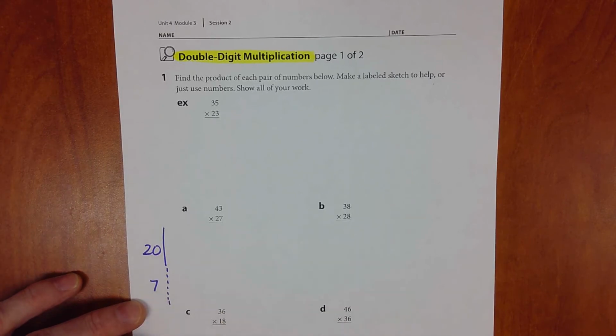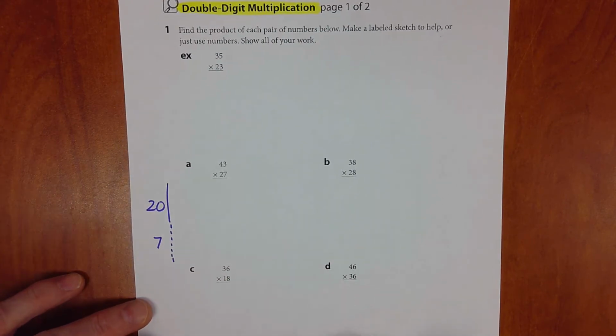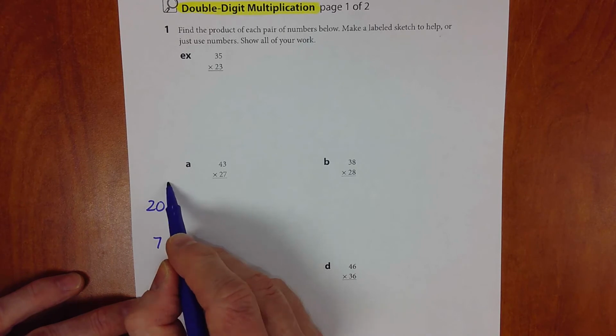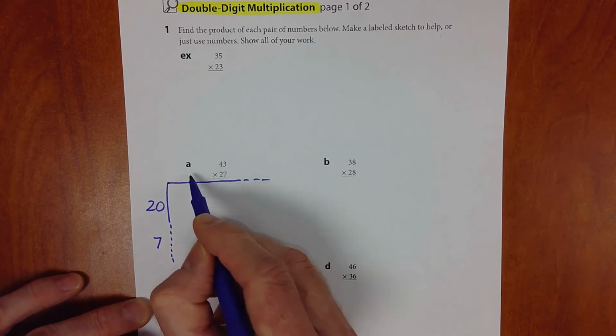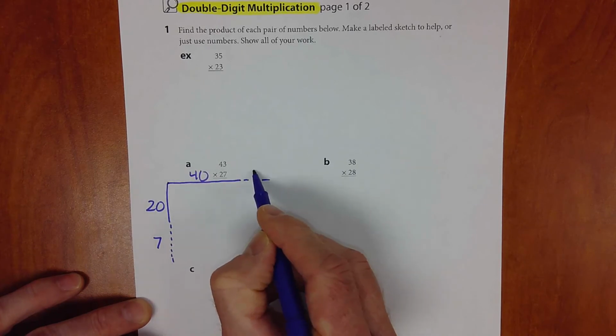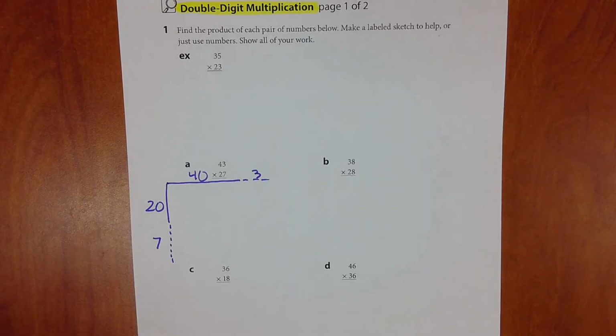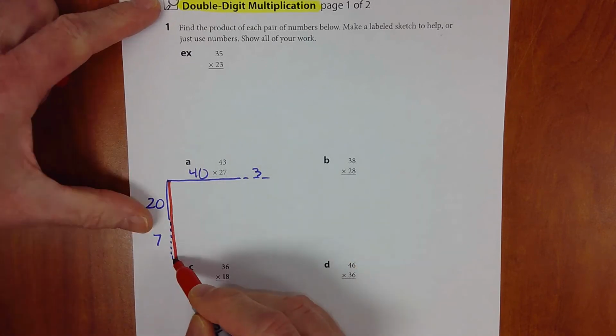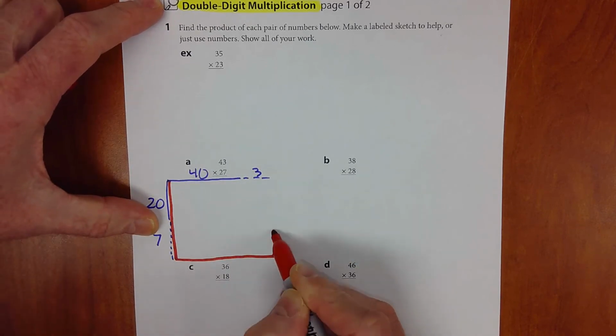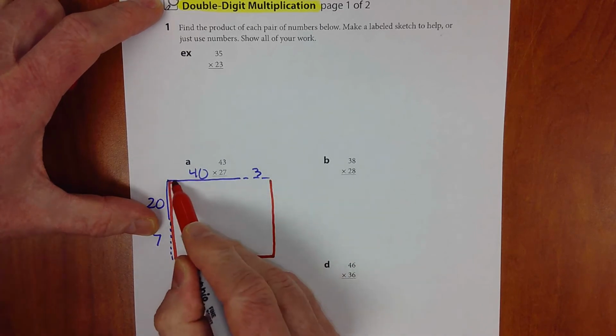Like this. Move my sheet up. Our second dimension is 43. So we have 40 and 1, 2, 3. Then if you have all kinds of different colors laying around, you can inline your area model, make a rectangle.